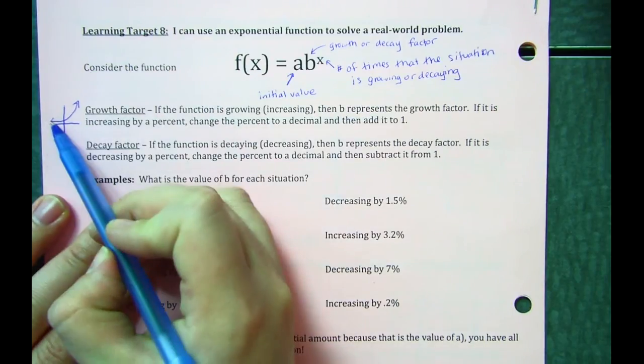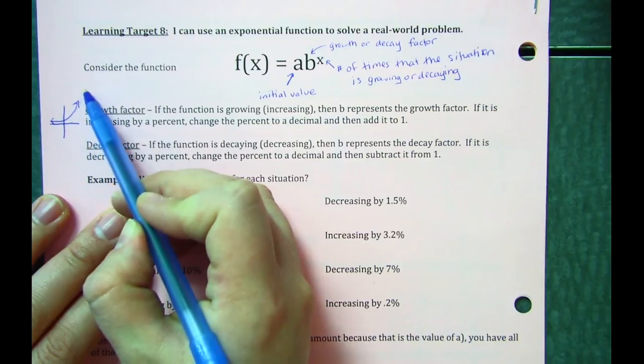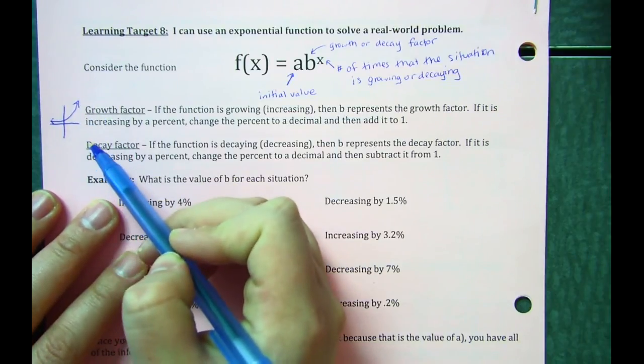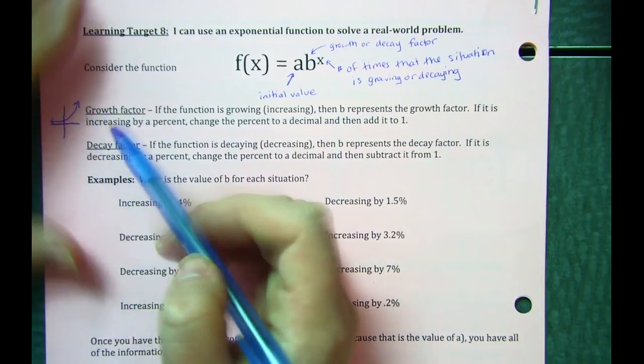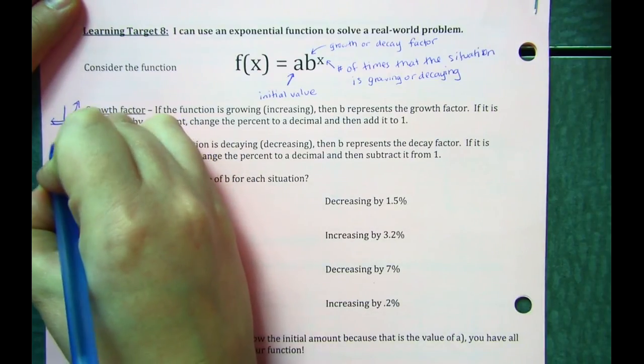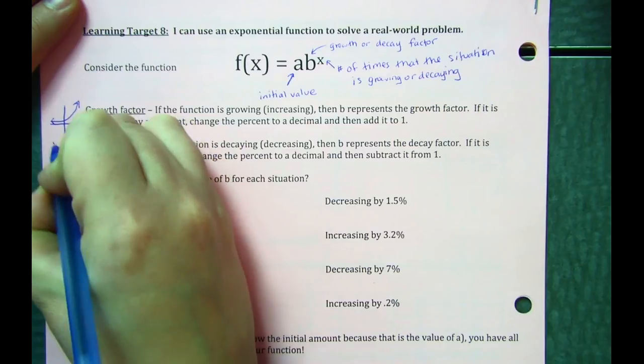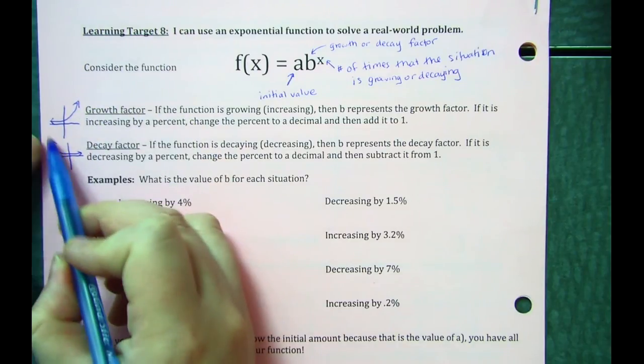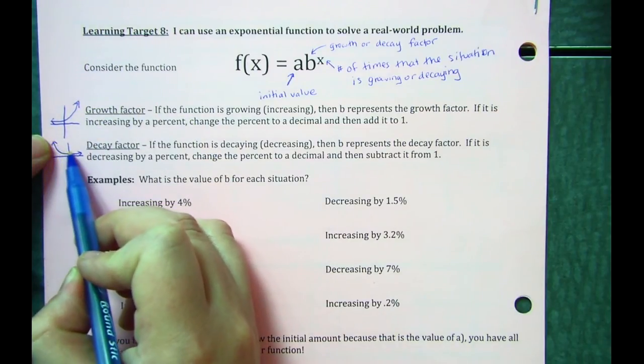If b is a decay factor, which makes your function get smaller and smaller, your function would look like that. It starts out big, but it gets smaller and smaller.